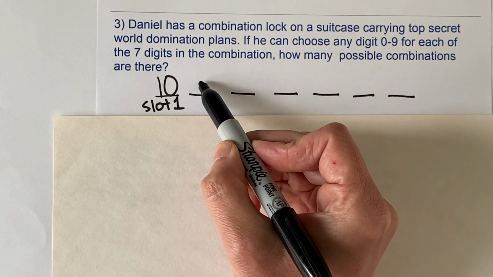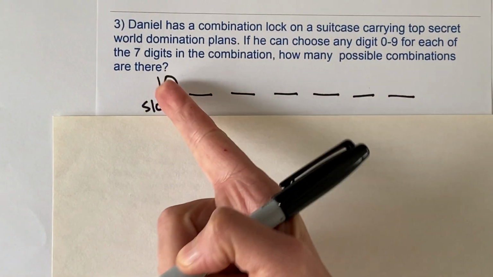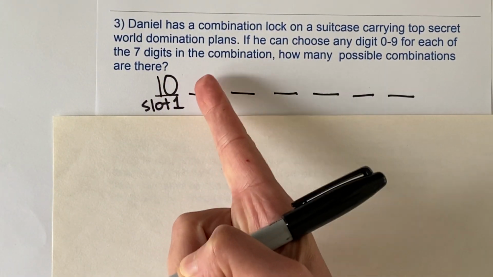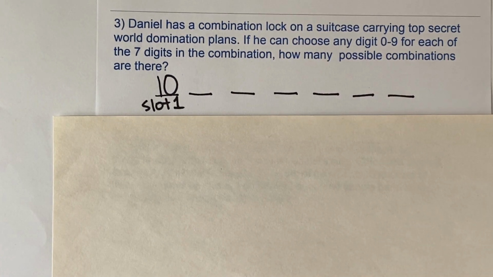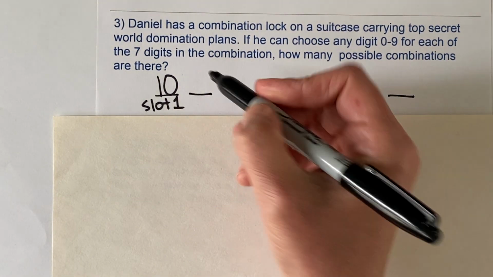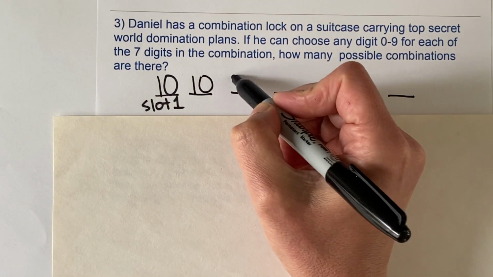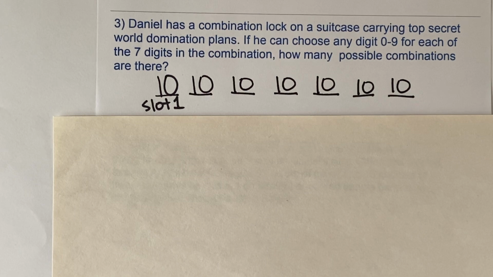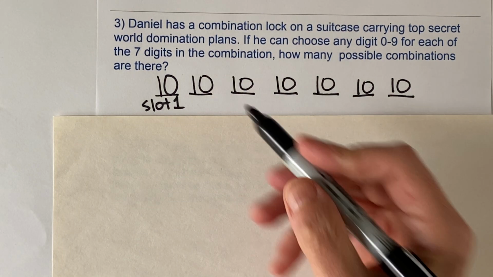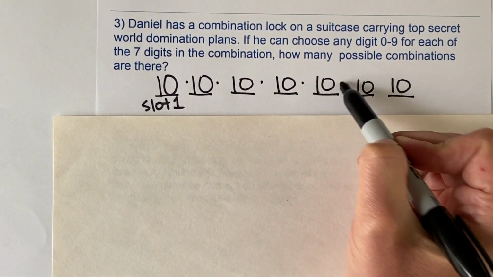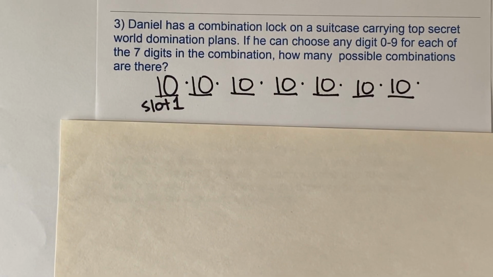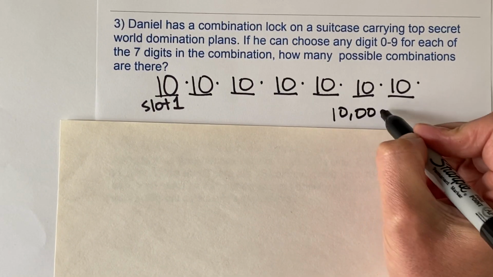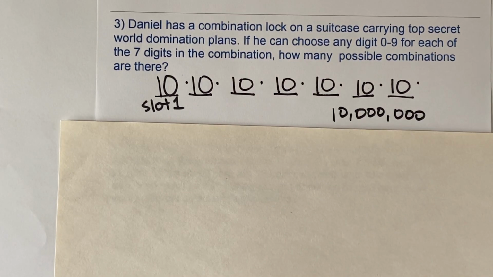Okay, you can repeat digits. If I choose a 9 there, I could choose a 9 again. I could go 9999999 if I want to. I can repeat digits. So there are 10 digits that can go here and 10 digits that could go in each slot because you can repeat digits. If I multiply them all together on my calculator, I will get, I think I got this right, that there are 10 million different combinations that Daniel can choose to make his combination lock.